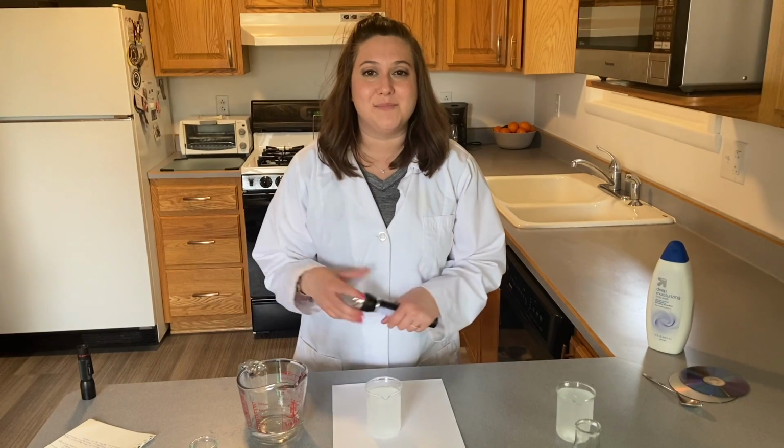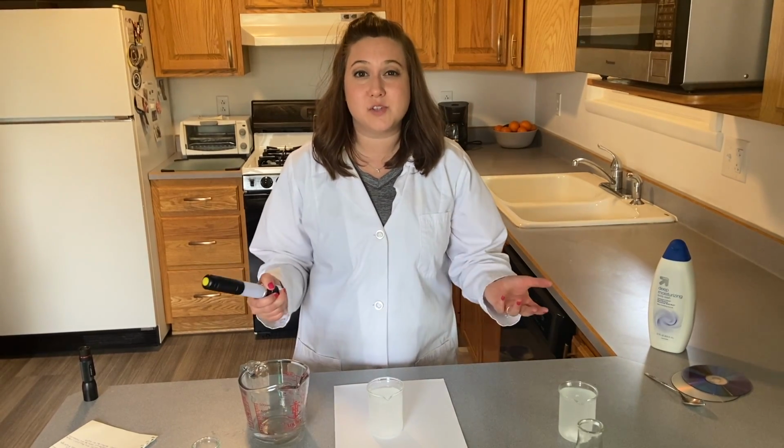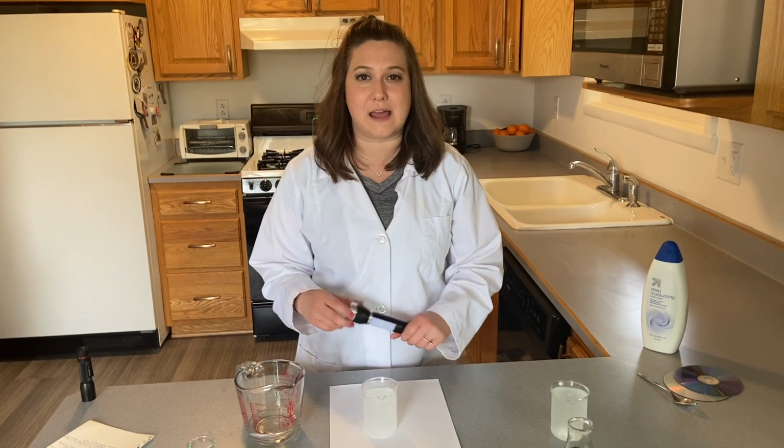How neat is that? Make sure to try out this experiment. Try it in the dark instead of the daylight, and you'll be able to see that blue color of light even better.